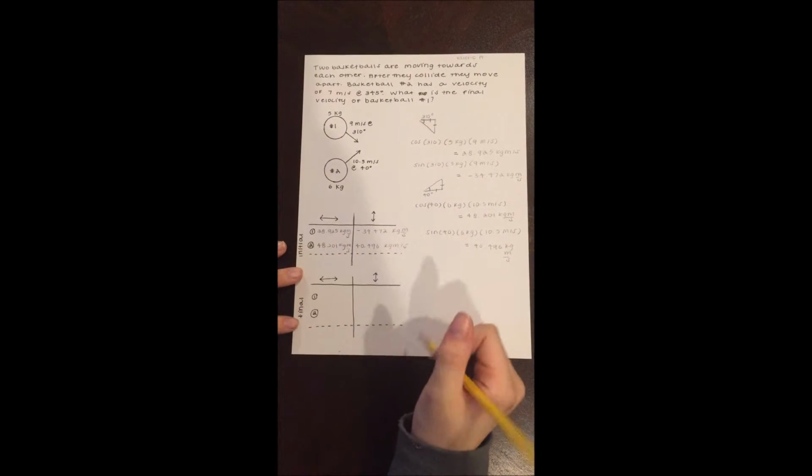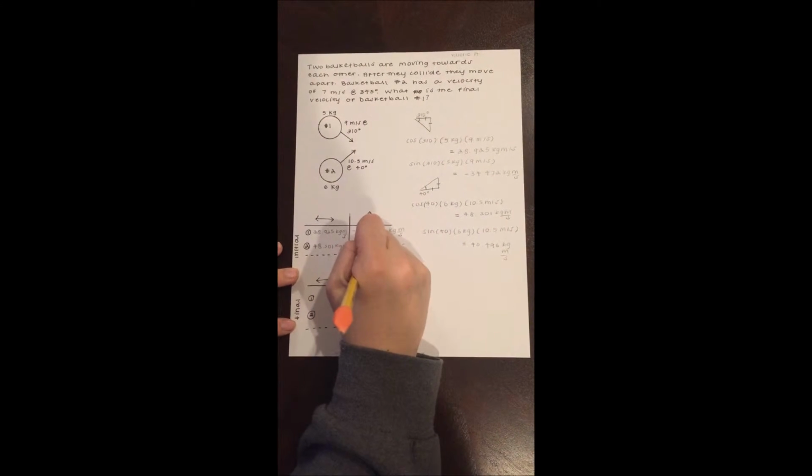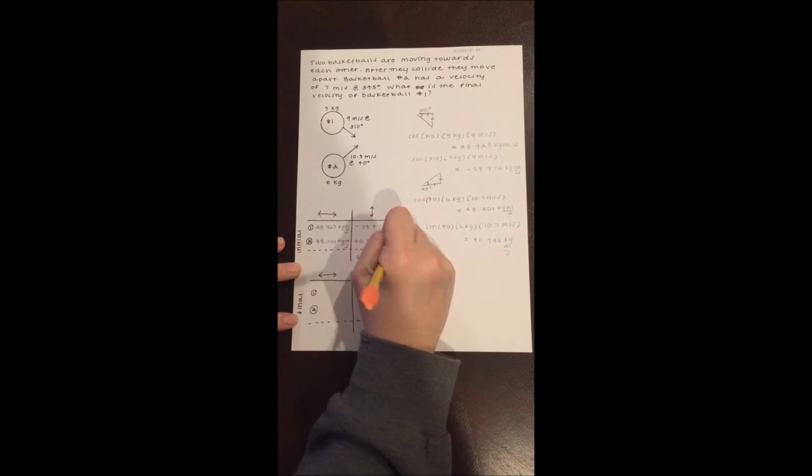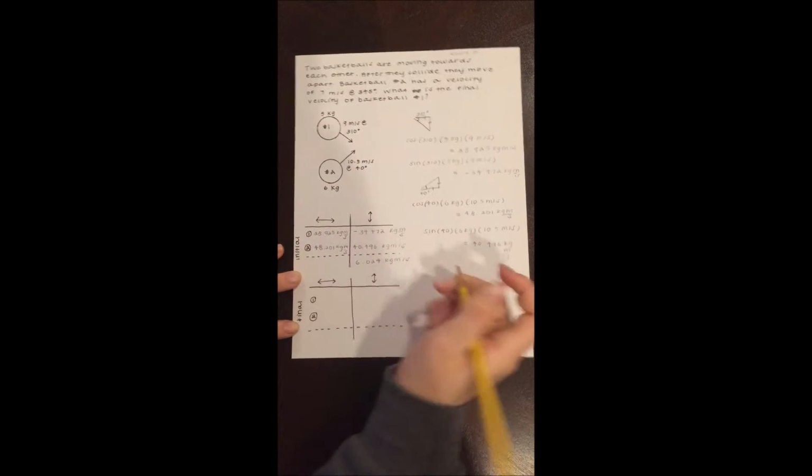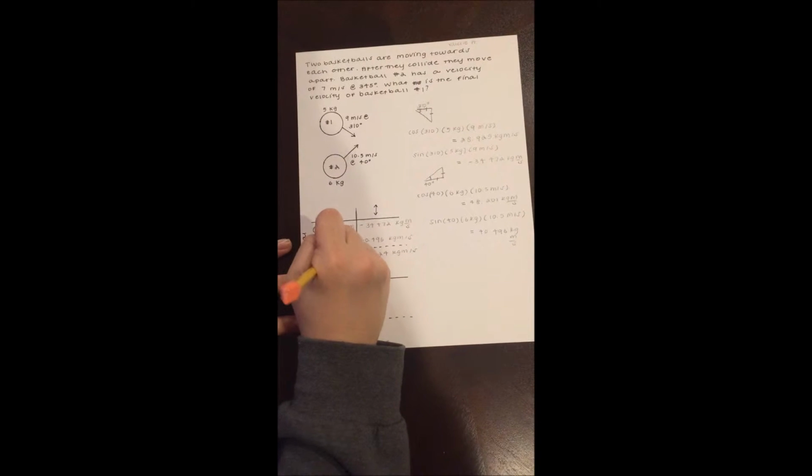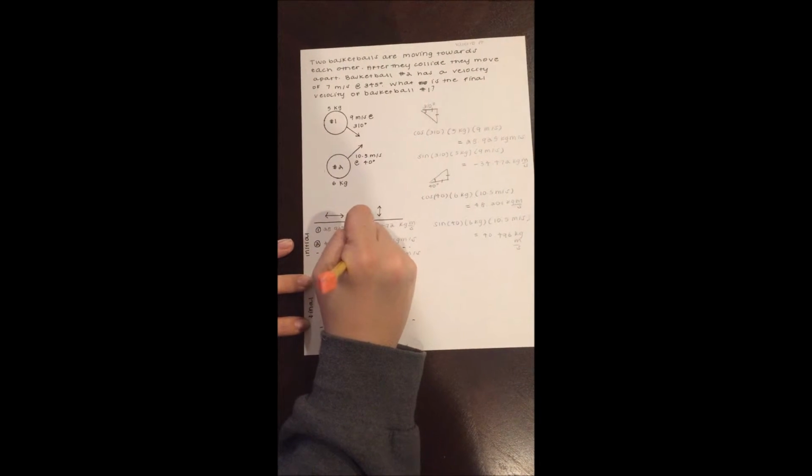And to get the totals, we would just add them up. So this side would equal 6.024 kilogram meters per second, and then we would get 77.126 kilogram meters per second.